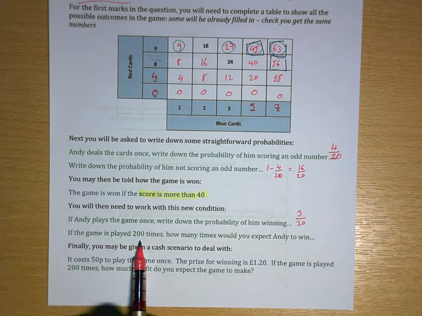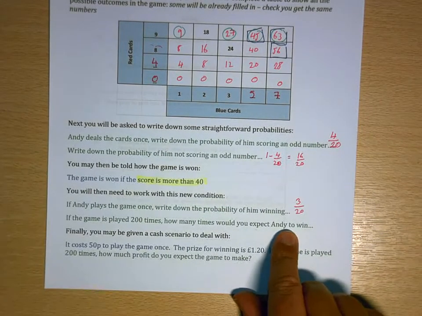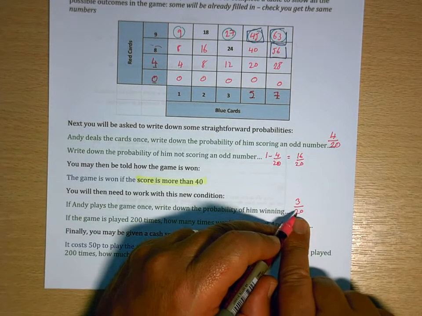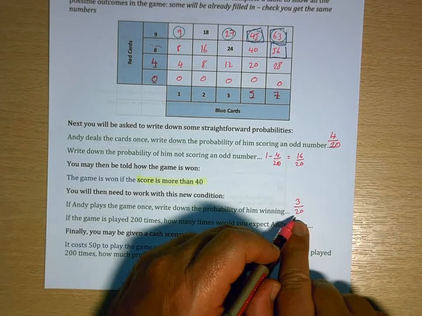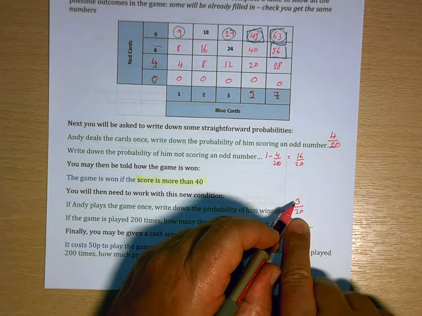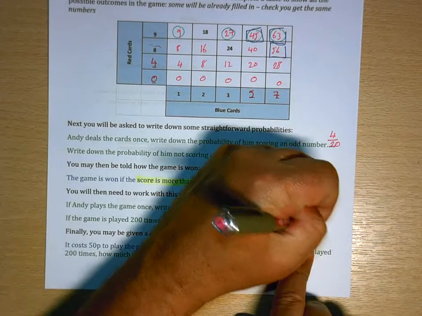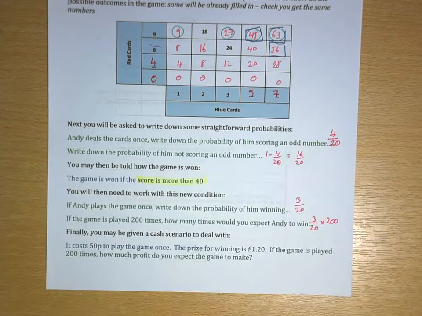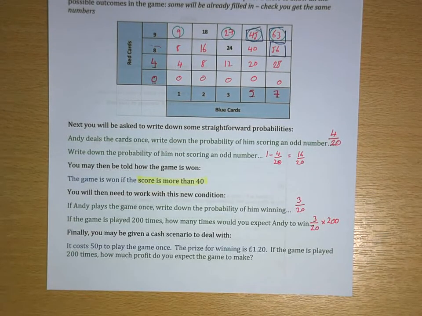So that's your chances of winning this game. If a game is played 200 times, how many times would you expect Andy to win? So if he plays 20 times, we would expect him to win 3. So if he played 40 times, making that twice as big, we would expect him to win 6 times. So what the maths is actually doing is multiplying the probability by the number of plays. So you're doing 3 lots of 20 times 200.